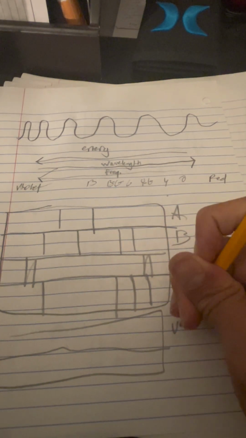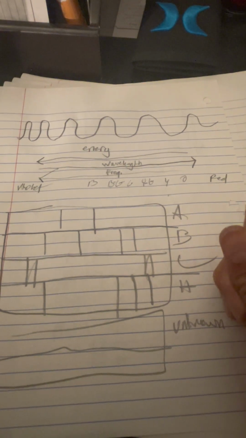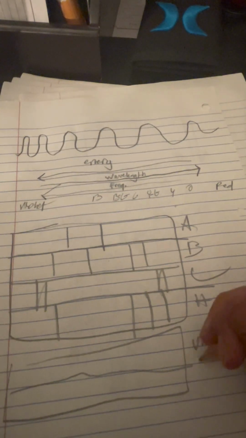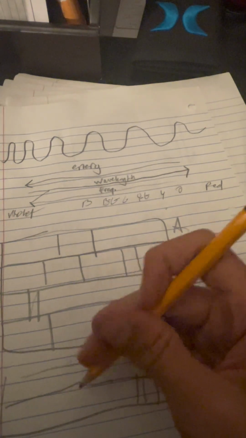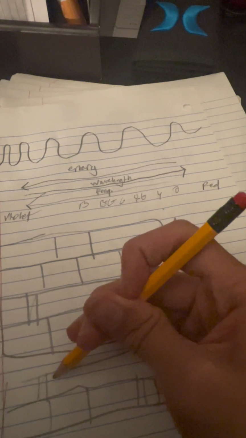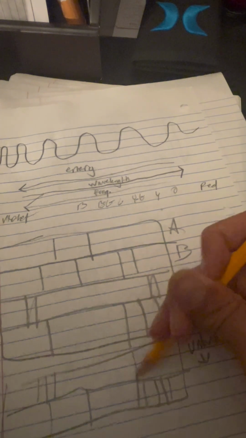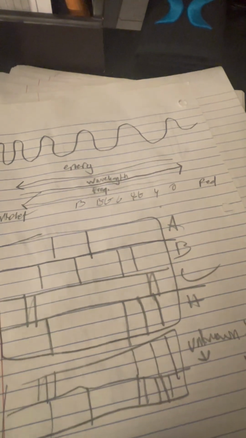So let's see. If you're given unknown X and unknown Y, alright, so it's unknown X, unknown Y, pretend these are elements.